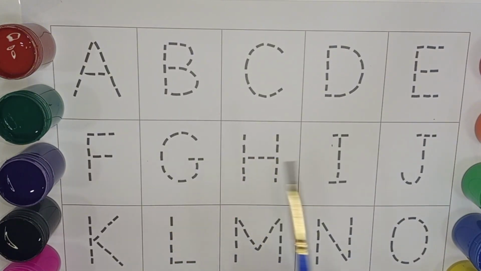Now we will learn alphabets with some beautiful colors.